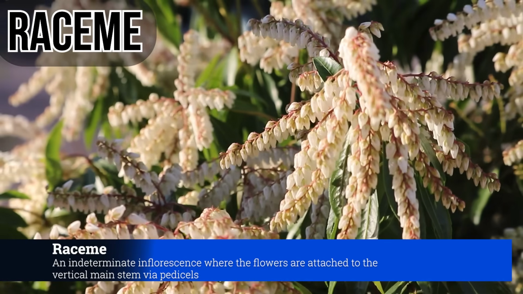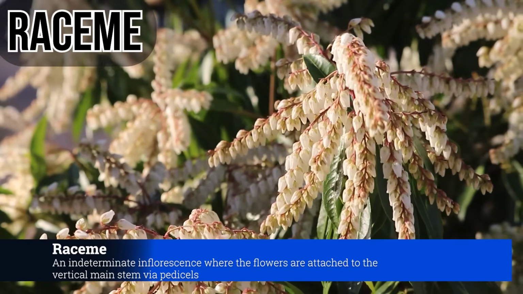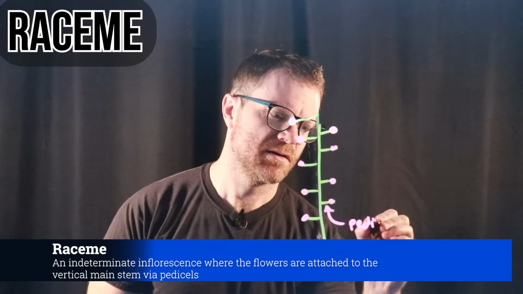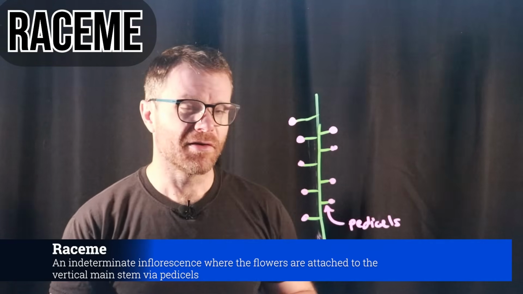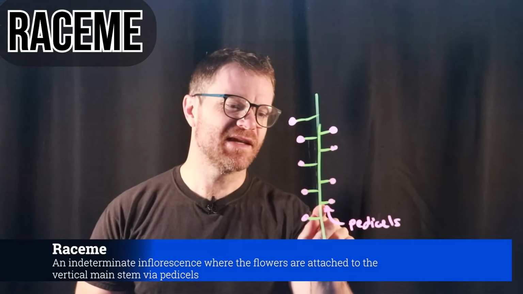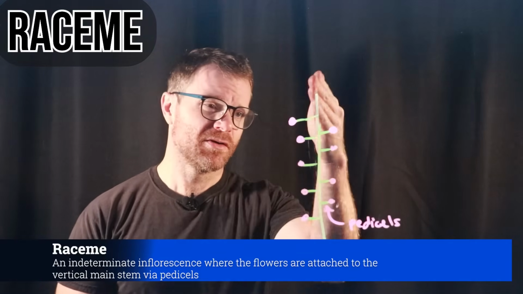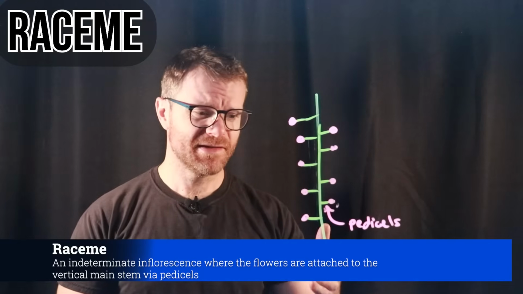And we call these little stalks pedicels. You can think of them as little tiny mini stems that connect a flower to the main inflorescence stem.